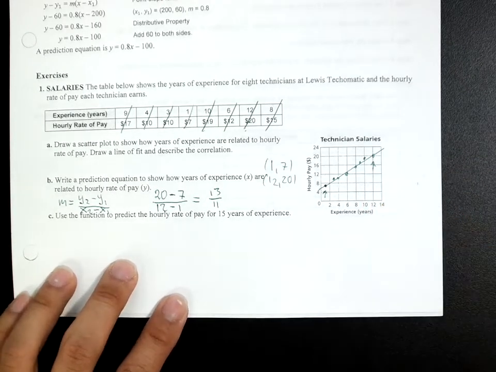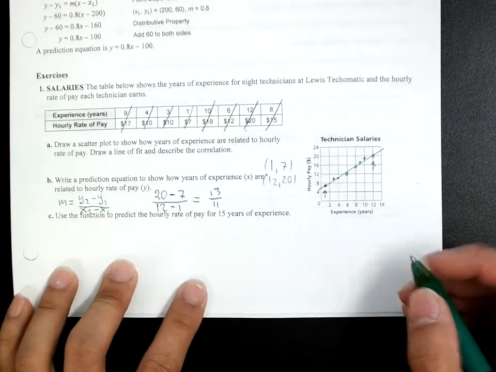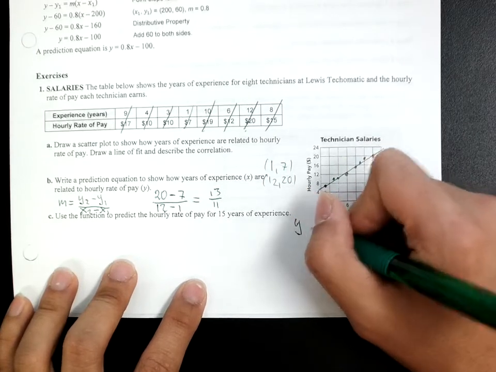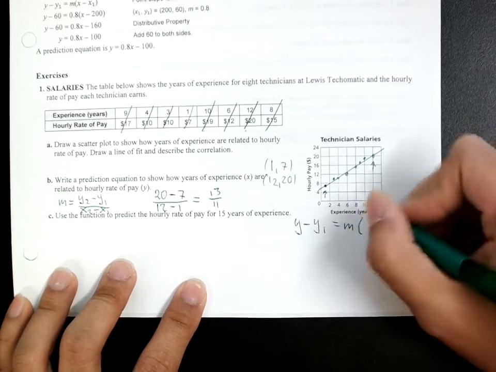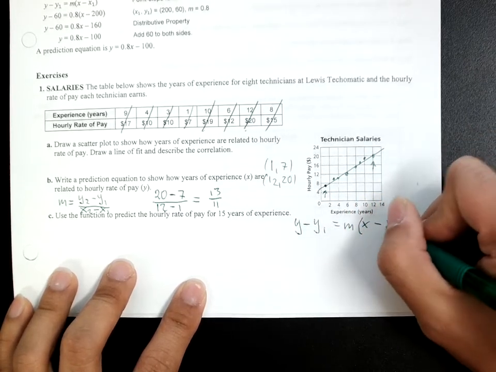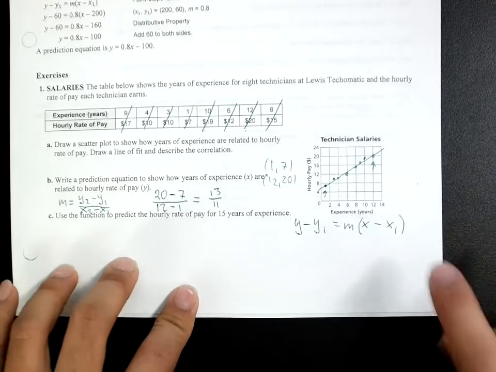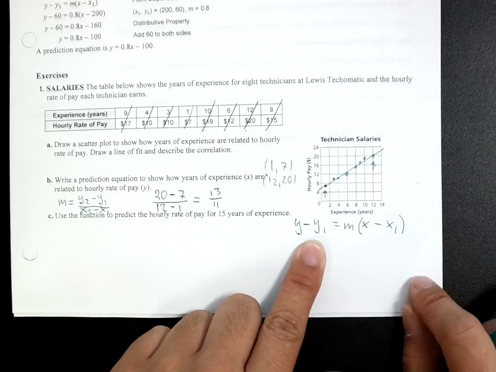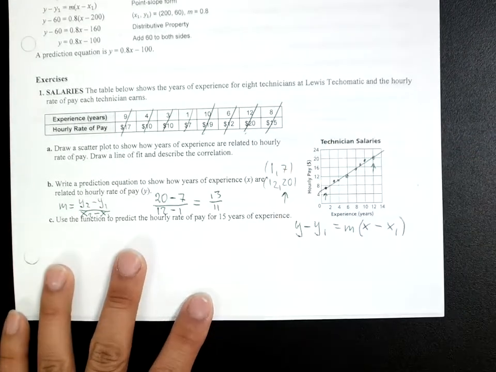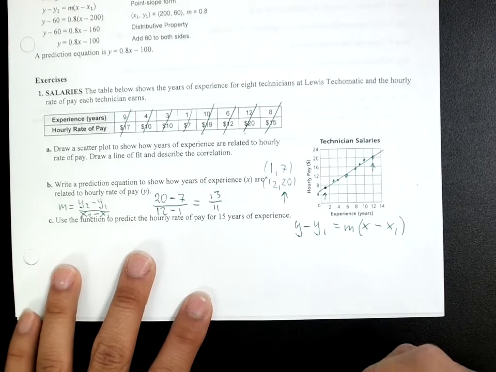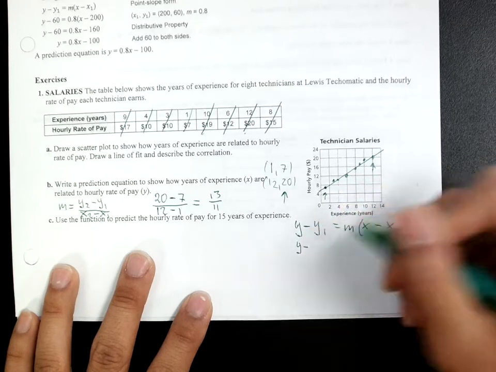Now, to get the rest of your equation, you need point slope form. So your point slope form is y minus y1 equals m times (x minus x1). Now, for the y1 and x1, it's just a point on your graph, so you can pick any point. And I want to pick 12, 20. So let's plug in the information that we know.